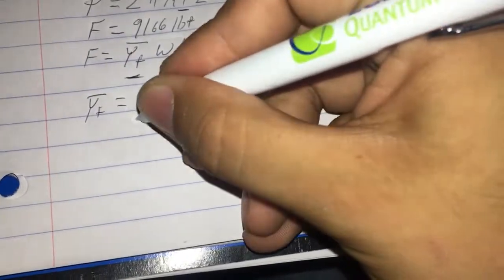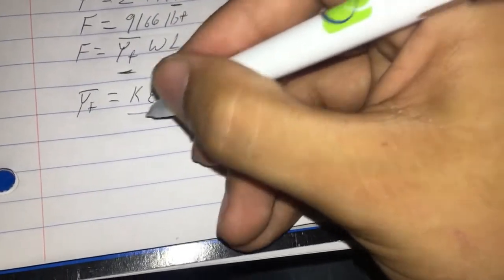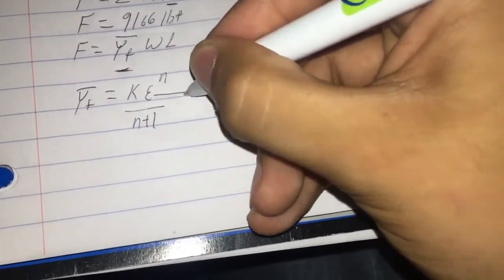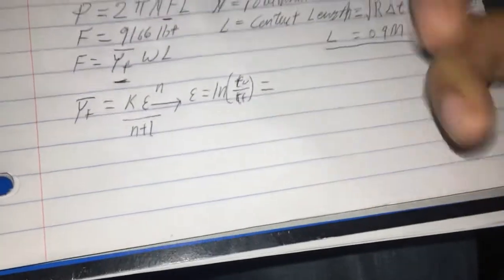YF is the strength coefficient times the strain to the n, divided by n plus 1. This is the true strain. True strain is equal to ln, TO over TF, right?